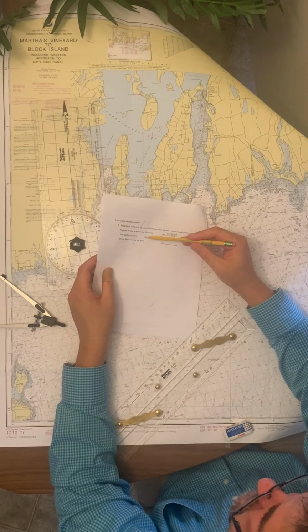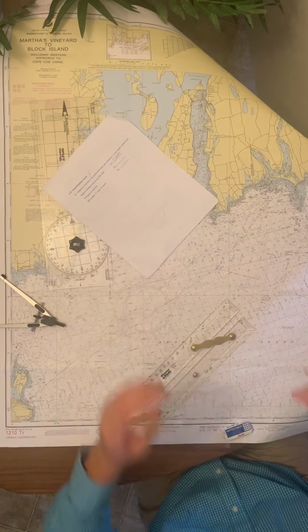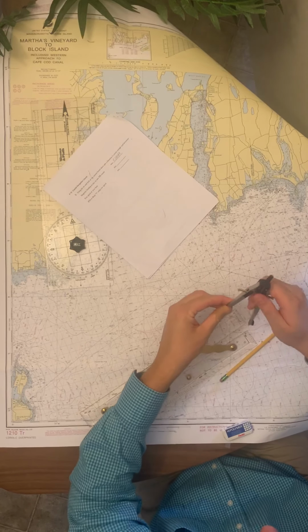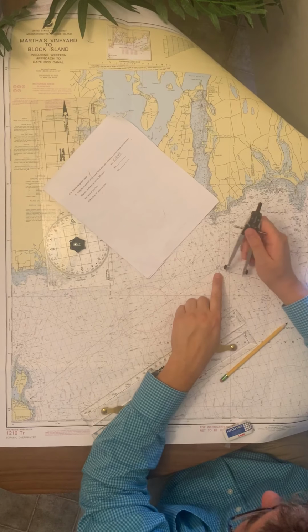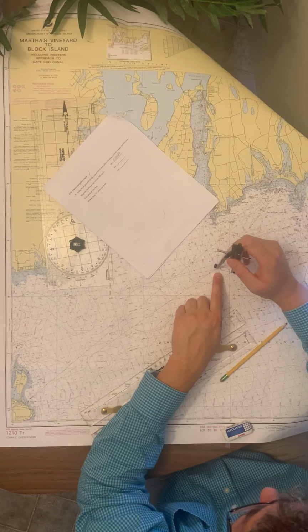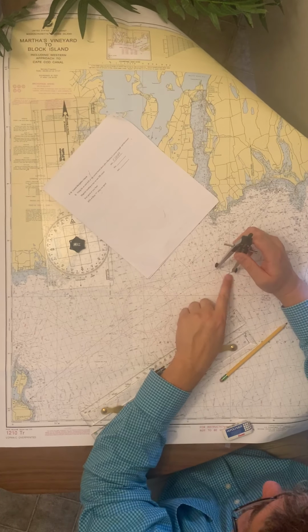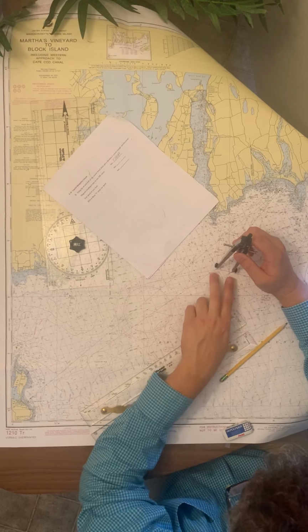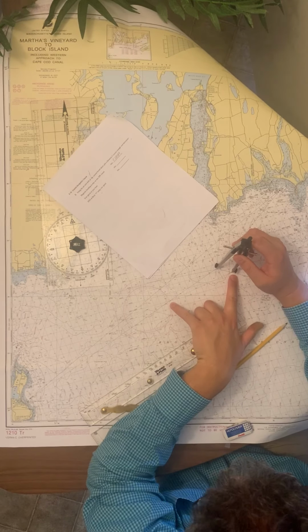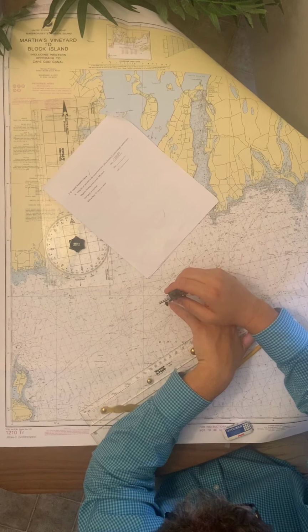Now it says, what's the true speed of the boat? That's actually quite easy to figure out, because you just have to look at the right vector. Here is our current right here. This is our set and drift. The distance is the drift. And then we've got 6 nautical miles from here to here.